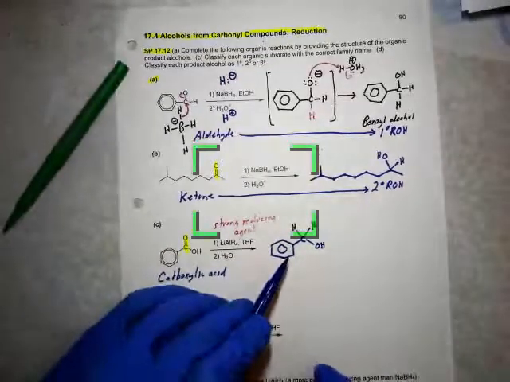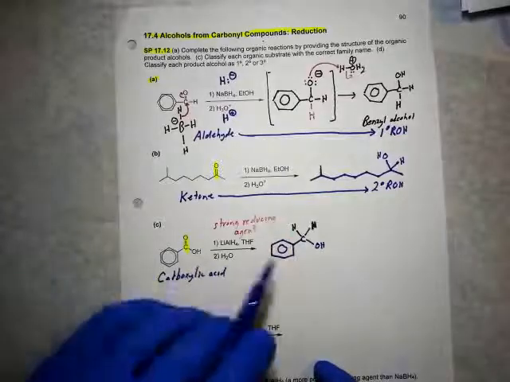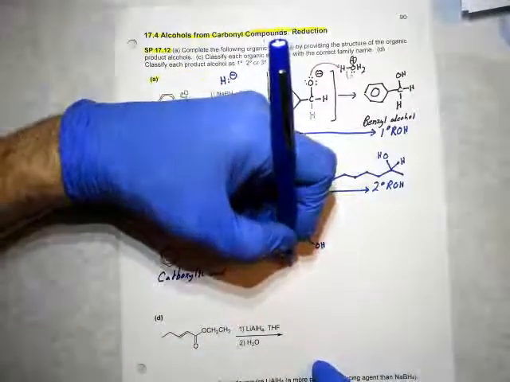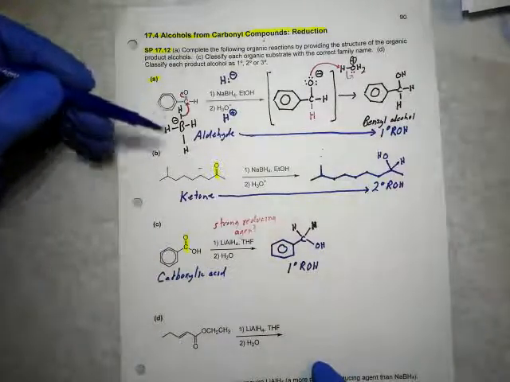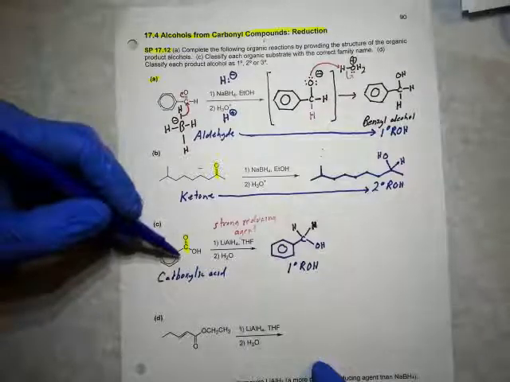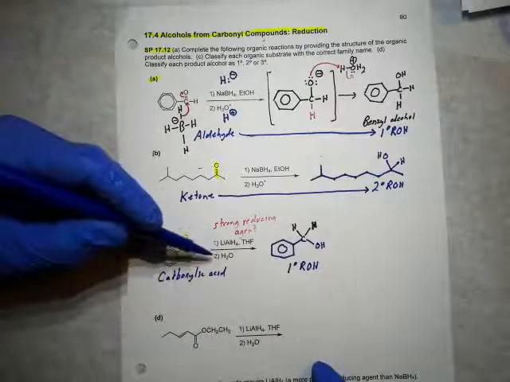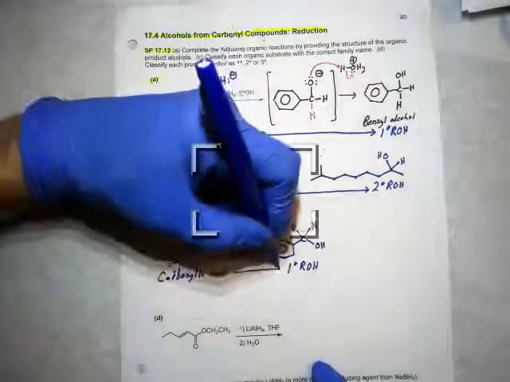Kind of messy. Recognize this compound? Right. It's the same as that one there. This is benzyl alcohol, which is an example of a primary alcohol. So see the similarities in the first reaction and this one? The distinction is there we started with an aldehyde, here we're starting with a carboxylic acid, but we need a stronger reducing agent in order to convert that into a primary alcohol.